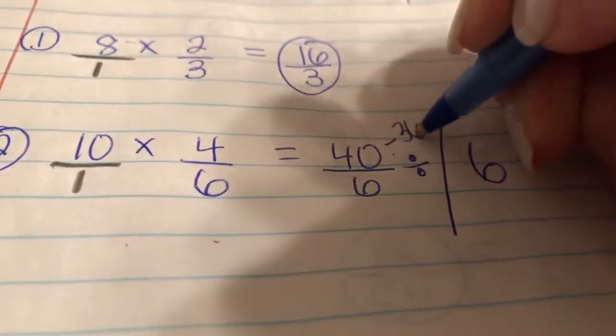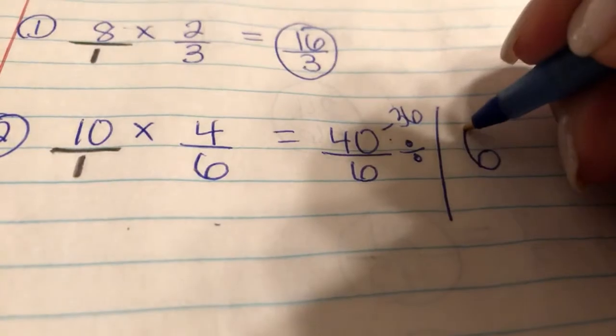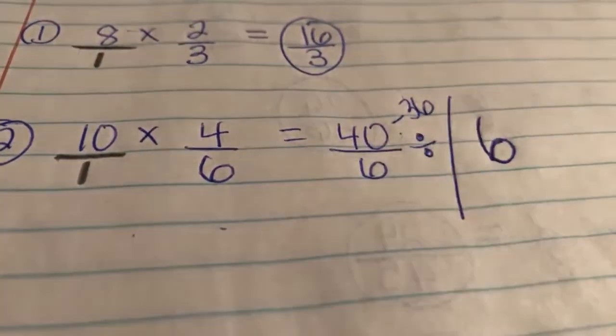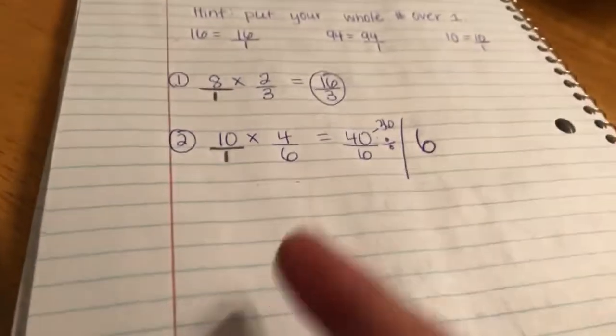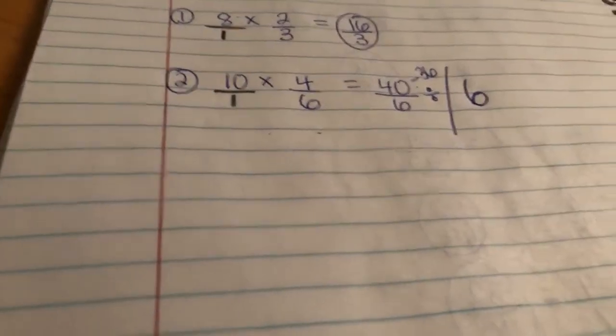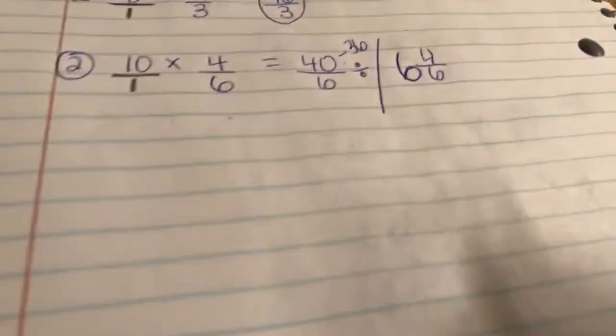I want to count up from 36 to 40 to see how many more I need. Because 6 can go into 40 6 full times, and it gets me to 36. So if I'm at 36, there's 37, 38, 39, and 40. I've gone through 4 more fingers. So that's going to be my numerator, and my bottom number is never going to change.